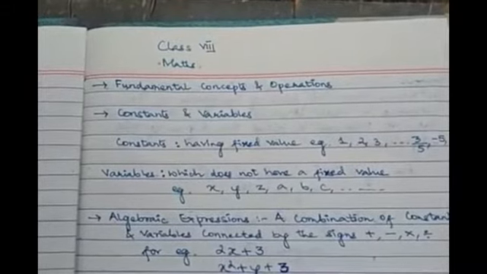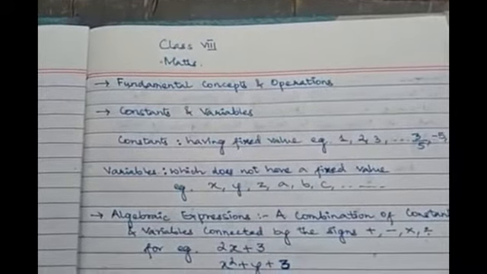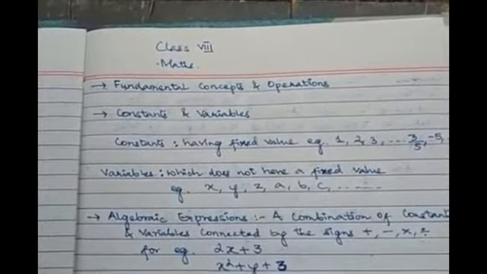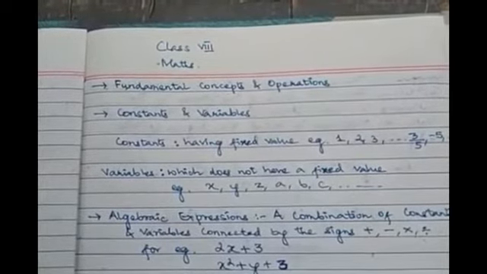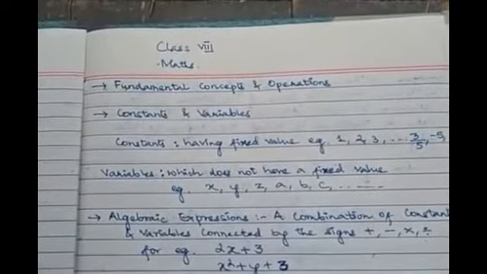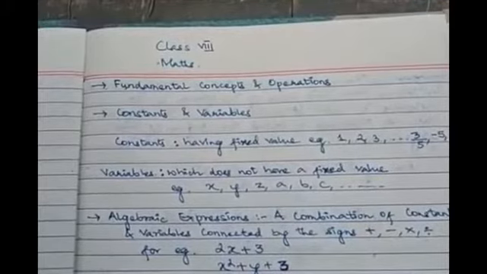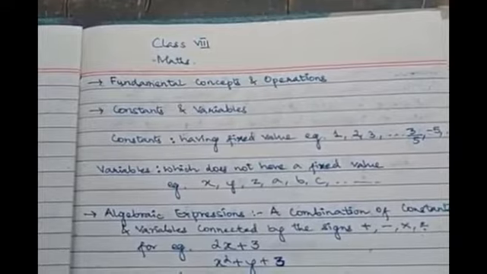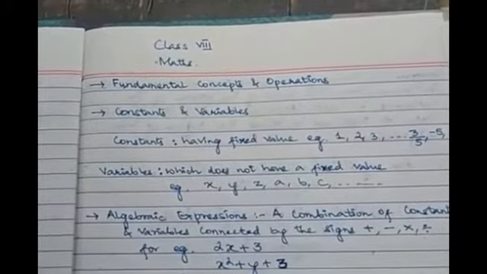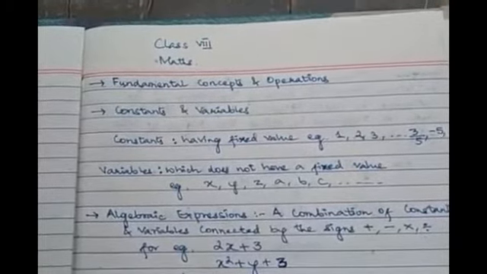Since we have finished the topic cubes and cube roots in the last video, the next topic for today's lesson will be fundamental concepts and operations. This topic comes under the algebraic portion. Since we have done a few chapters on the arithmetic part, let's begin with algebra as well.